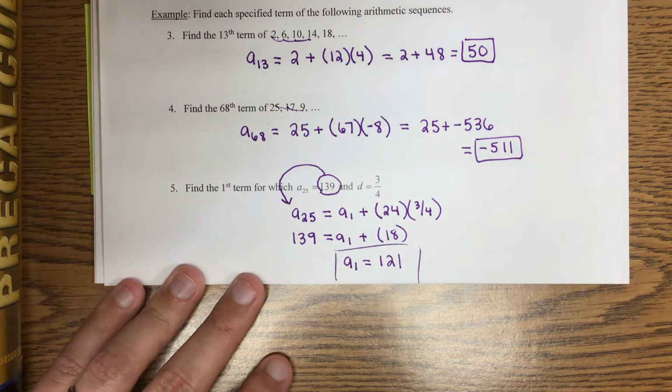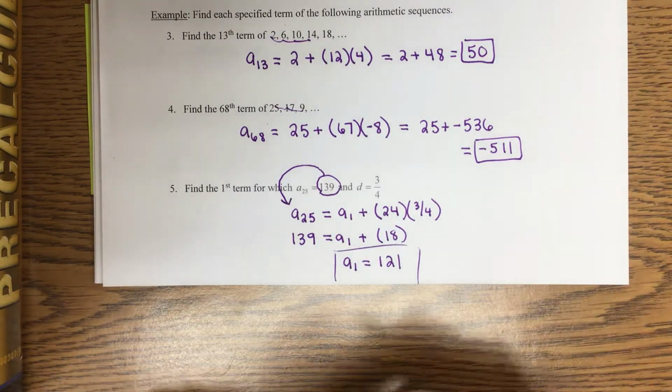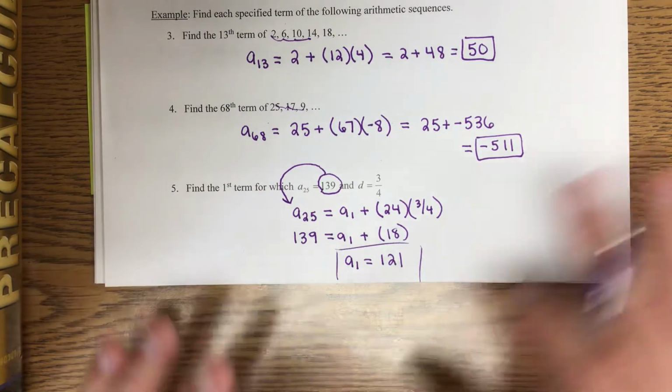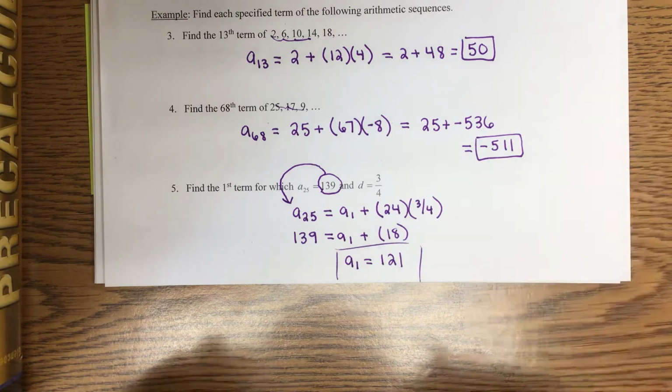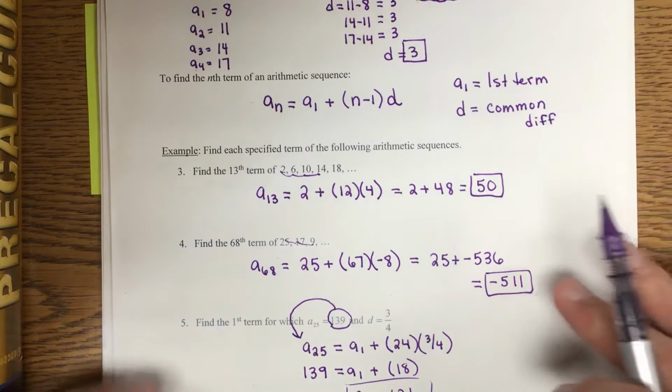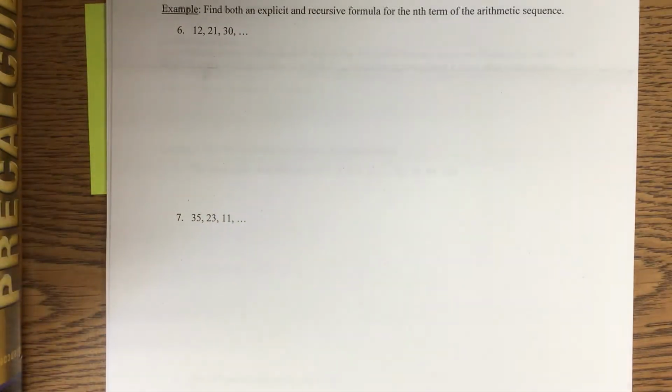So I actually prefer section 10.2 and 10.3 more so than 10.1 because 10.2 is all about arithmetic sequences, so we can use this formula up here over and over and over again. Let's go to the back. The back is just going to help us just a little bit more with that formula.